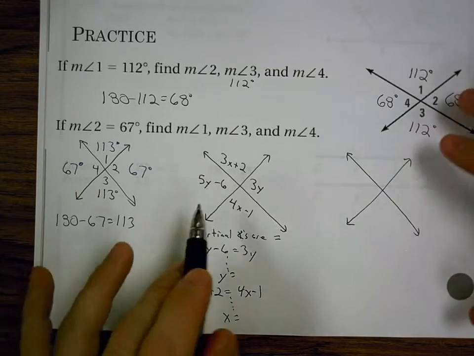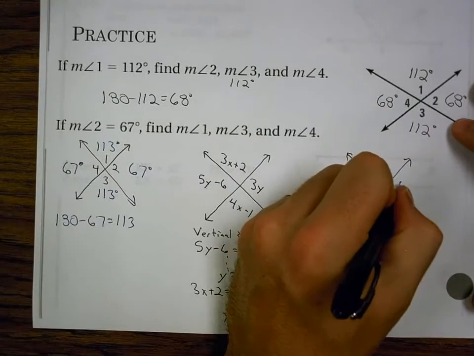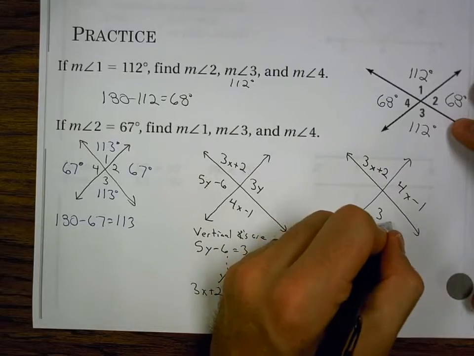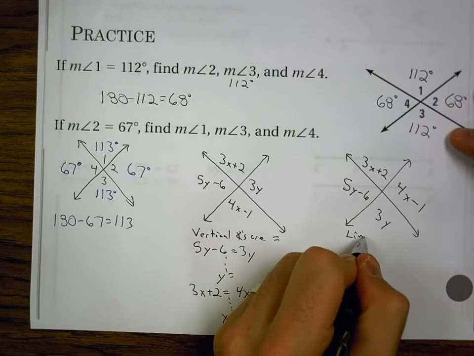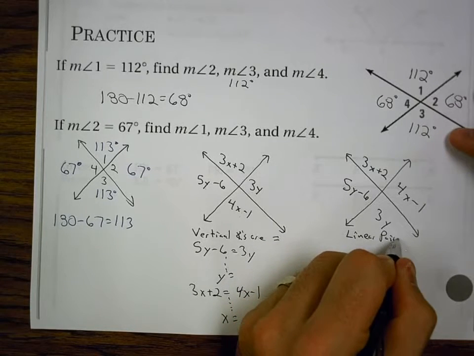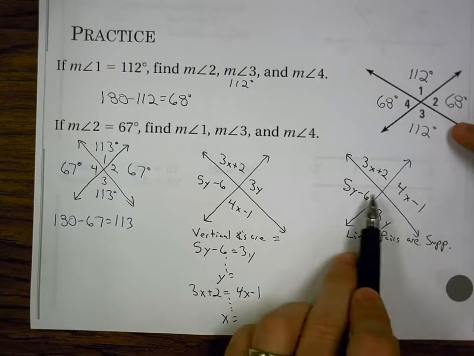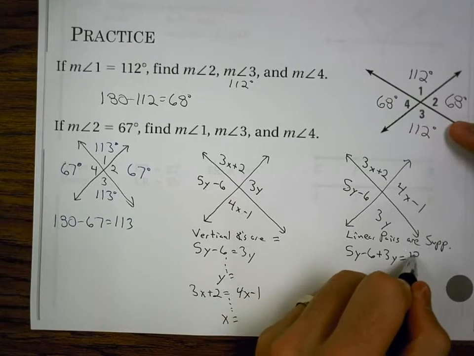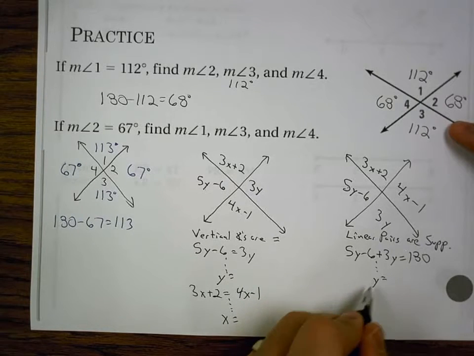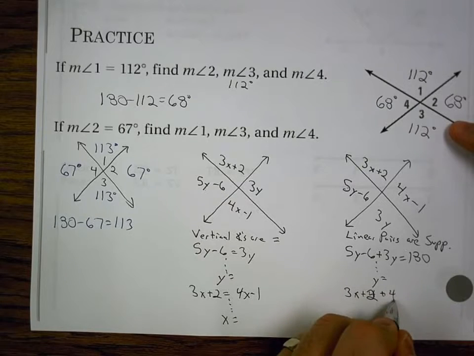Now, if we took this to another problem and kept the same terms, but notice this time I'm switching 4x minus 1 and 3y. Now the problem changes, so it's linear pairs. So now the verticals don't work for us. It's the fact that 5y minus 6 plus 3y equals 180, solve for y, 3x plus 2 plus 4x minus 1 equals 180, and we solve for x.